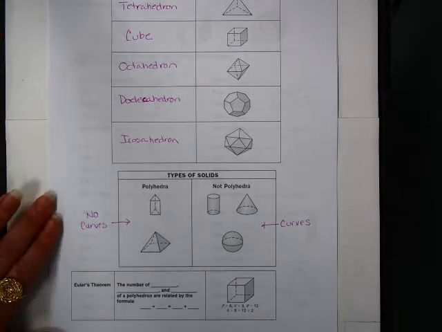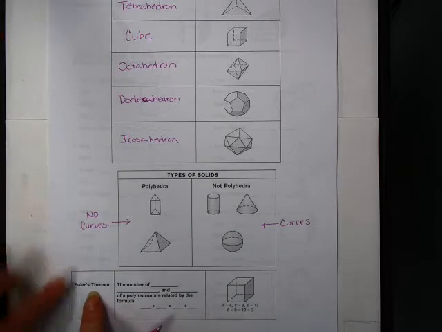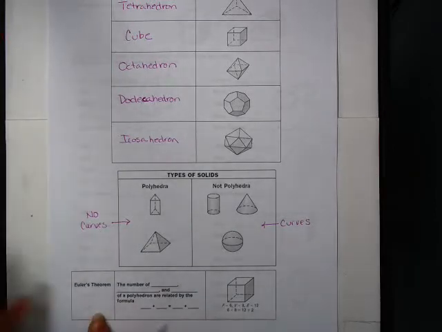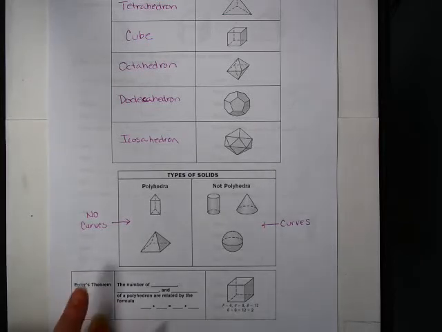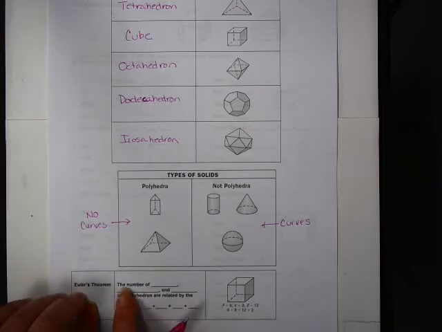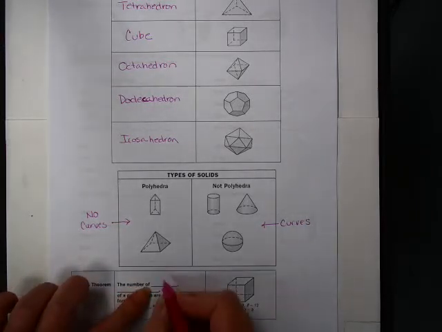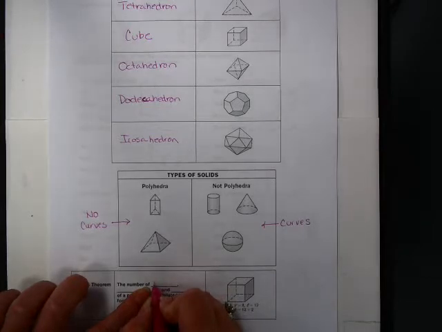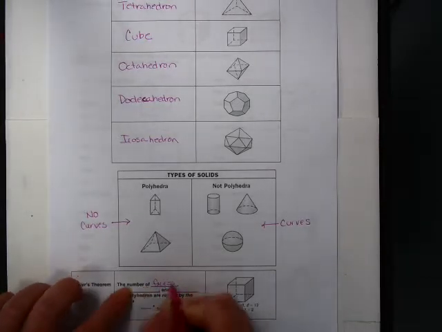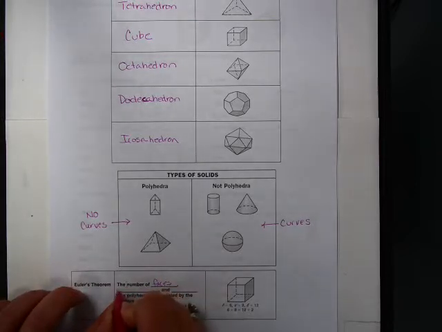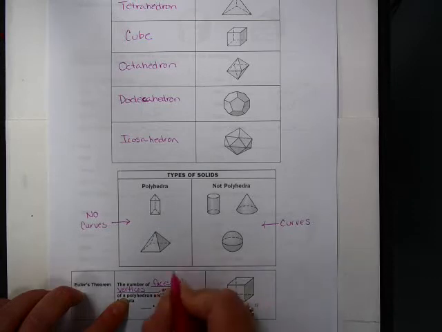All right, now the next one down here is a theorem. This is pronounced several different ways. I was taught to pronounce it Euler's theorem. Some people pronounce it Euler's theorem. So Euler's theorem is the number of faces, vertices, and edges.